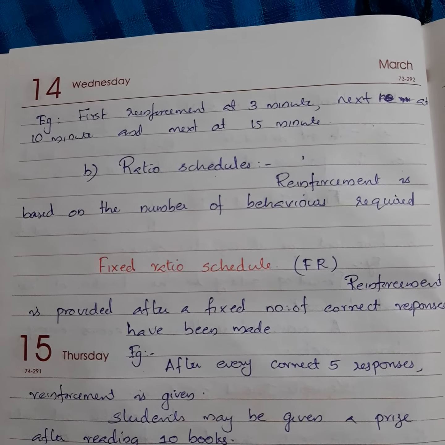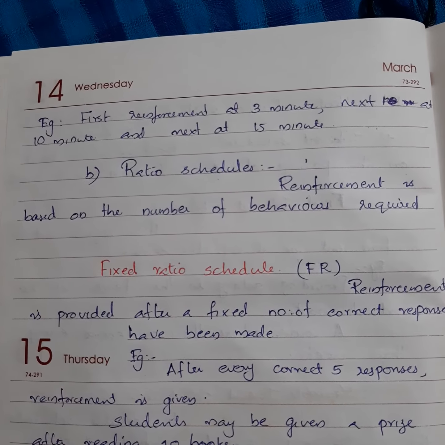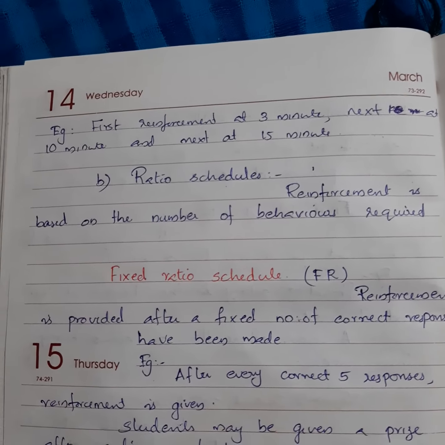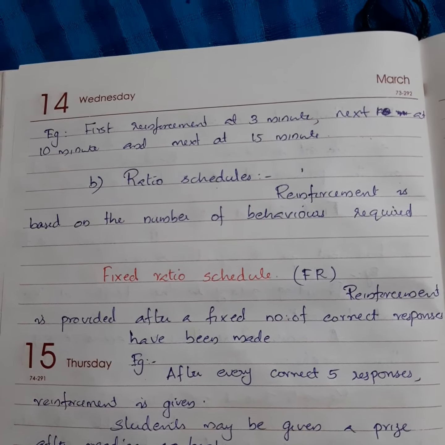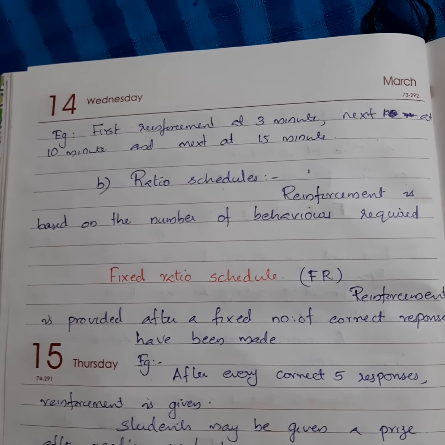The first reinforcement can be given after 3 minutes, the next after 10 minutes, another reinforcement can be provided after 15 minutes. So the time gap between reinforcements may vary.